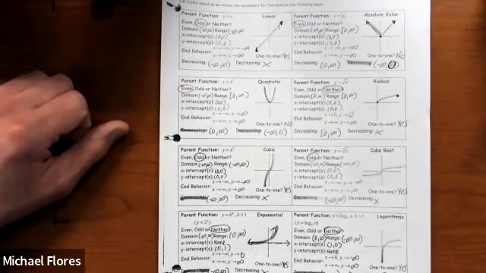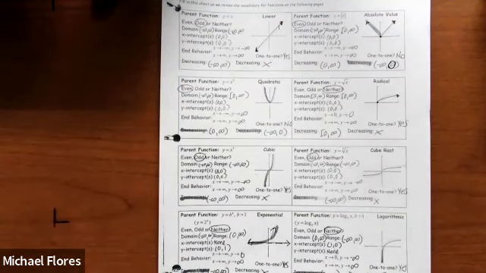If there's any questions beyond that, talk to me after notes. I'd be more than happy to explain other examples. Okay.